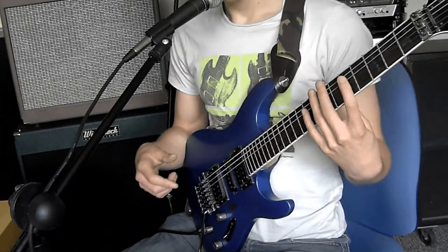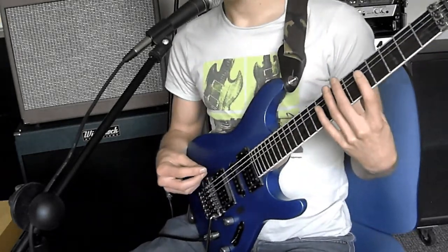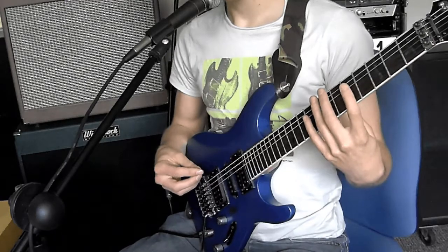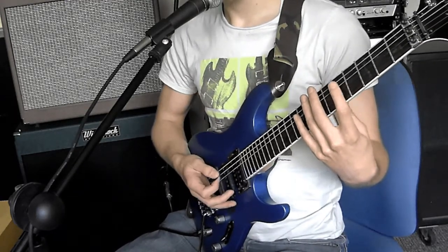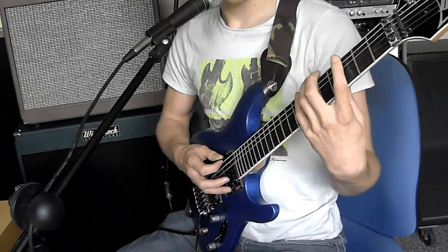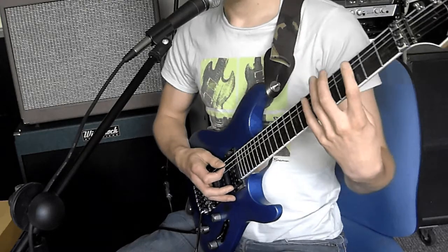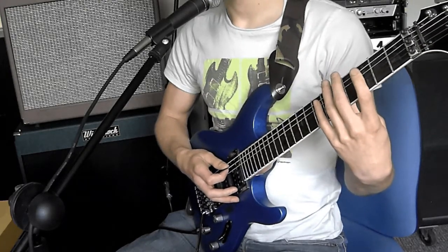So the next step to using this method, we've gone over the pattern, we've gone over finding all the roots on the fretboard and doing the same thing. So the next step would be to start the scale from the 4th note. And the reason that this is useful is if you imagine this is the first 3 notes, the 4th note comes as the first note on the next string group.